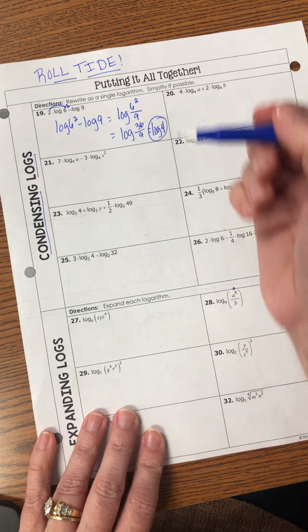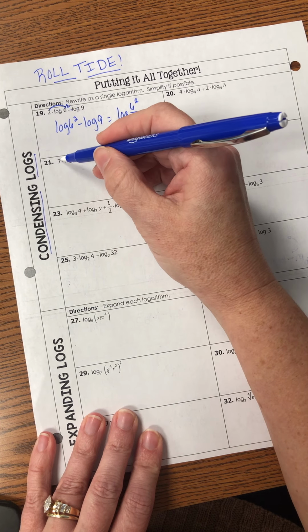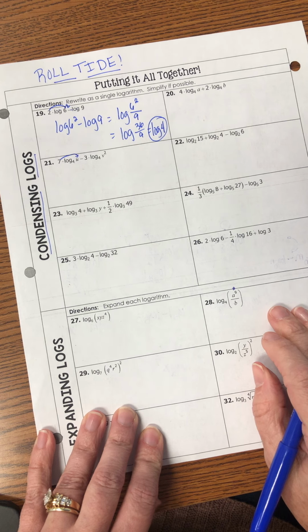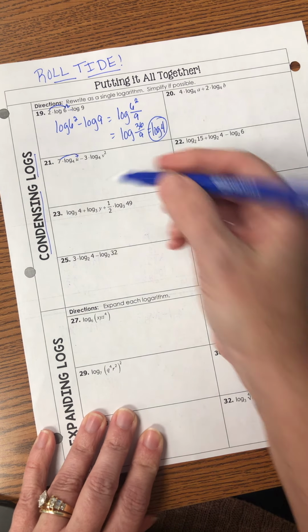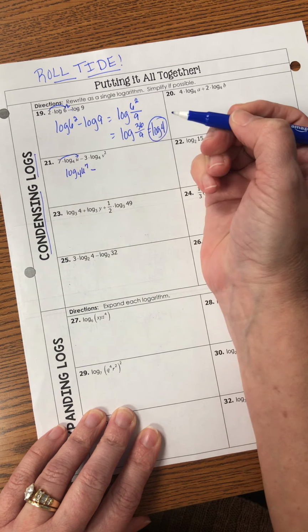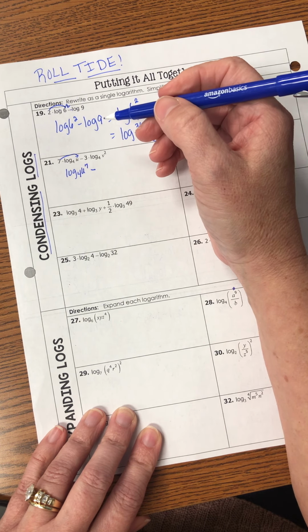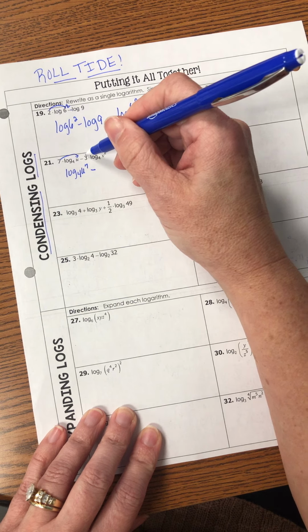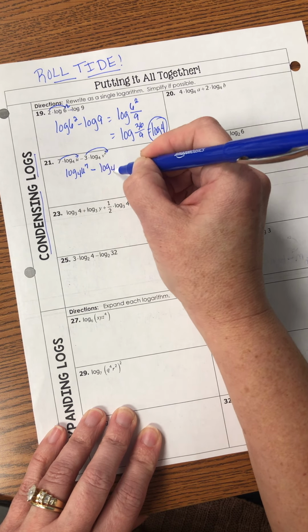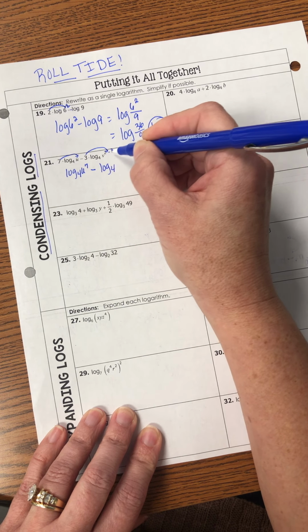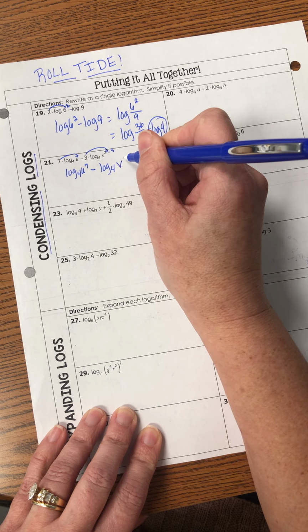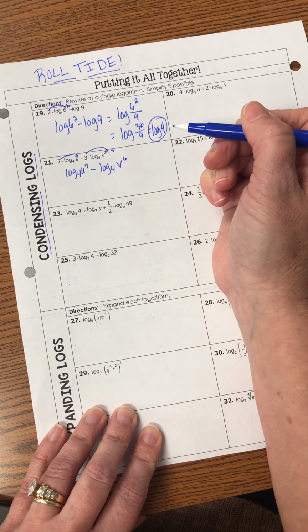On number 21, once again, you can see right here that you have an exponent of 7. So it needs to be u to the 7th power. So I know that this is log base 4 of u to the 7th. Minus, and I need to do the same thing here. I need to take my 3 and bring it up here with the 2 that's already there. So I need to take the 2 exponents that I'm given and multiply them together. 2 times 3 is 6.